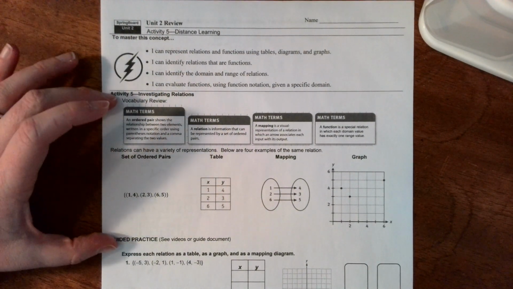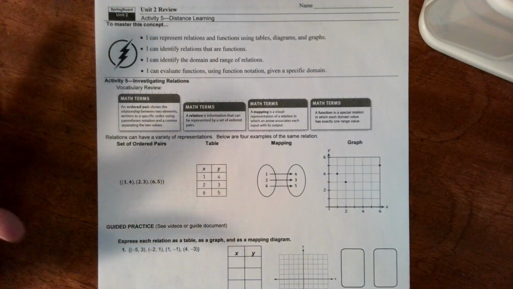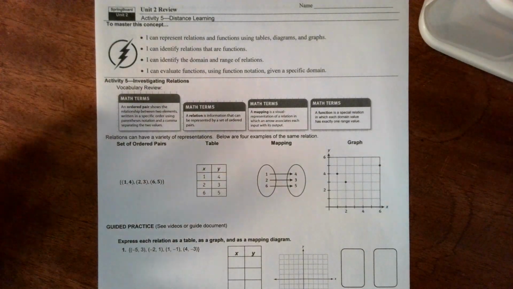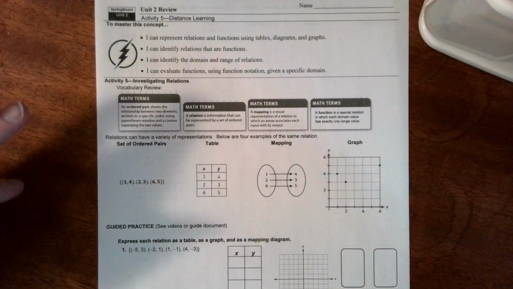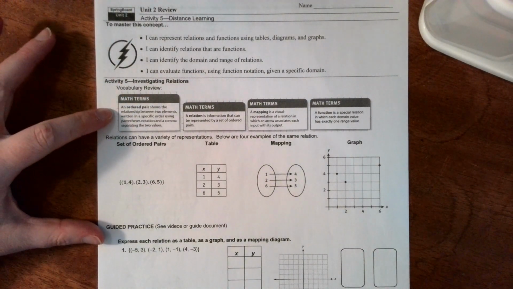So the very first thing you'll see on this page is some vocabulary, because when we start talking about functions, the vocabulary is super important. If you don't know what a function is, you can't tell me if something is a function. So let's just quickly go over some of the vocab.